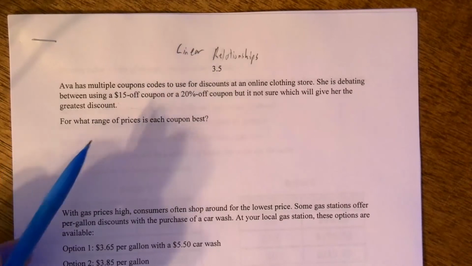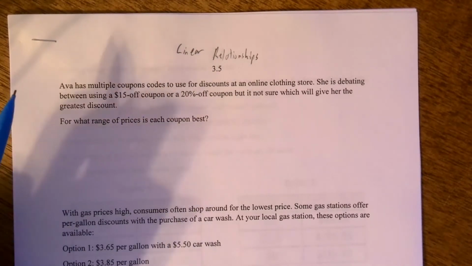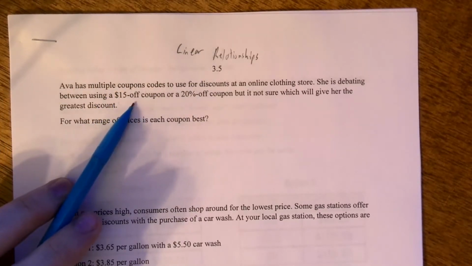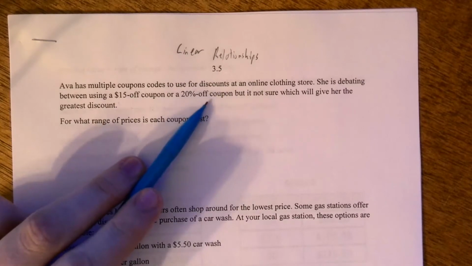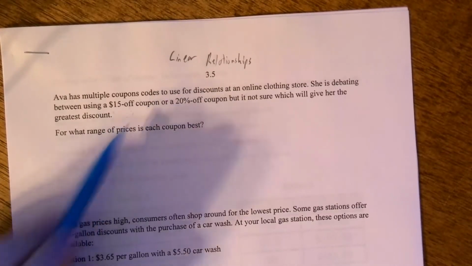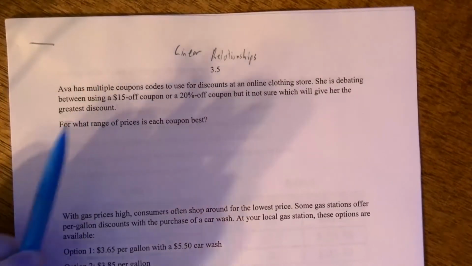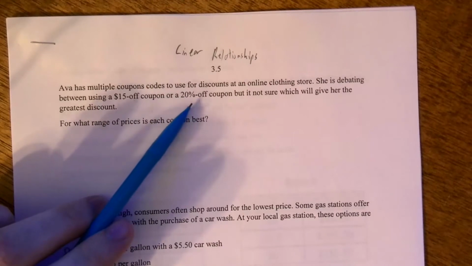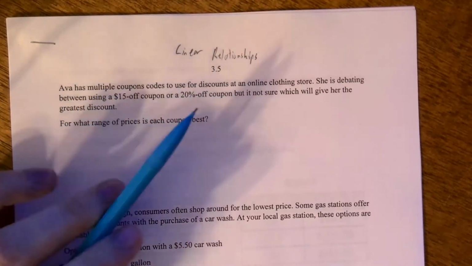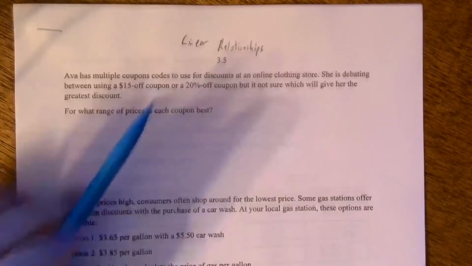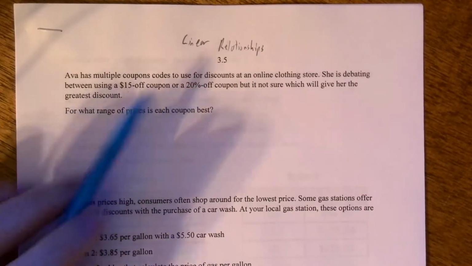Well, if we start out with let's say $15. If something is worth $15 and we take $15 off, then it's at $0, right? So it's basically free. So it's definitely better than the 20% there. So I know at the lower end of prices, the $15 off coupon is going to be better. But if we go up to maybe let's say $1,000, if we do 20% off $1,000, we get $200, which is definitely going to be better than the $15 off. So I know at the higher prices, the 20% off is going to be better.